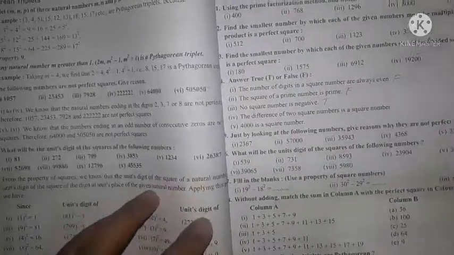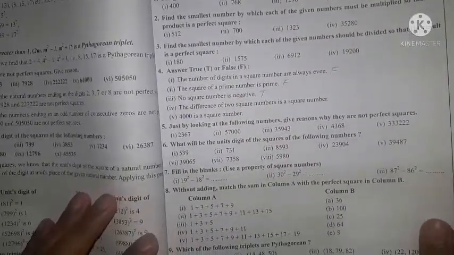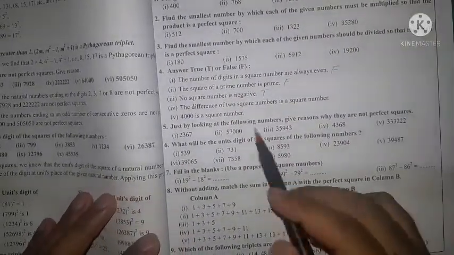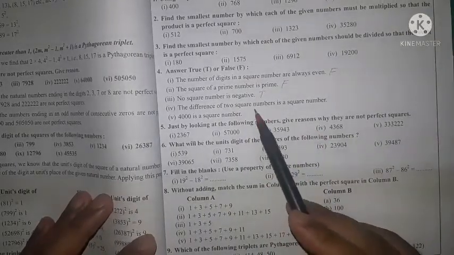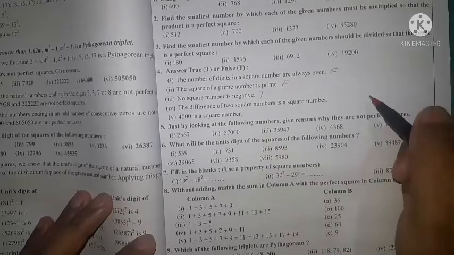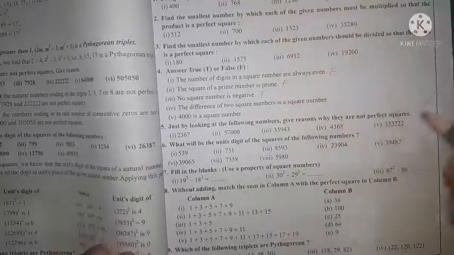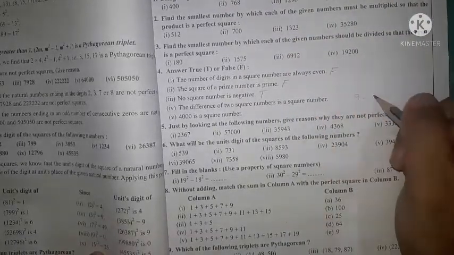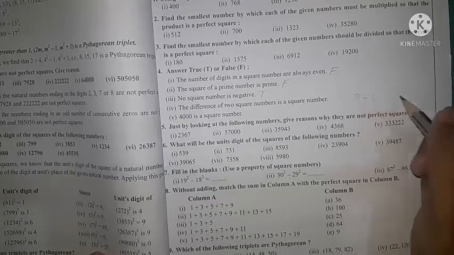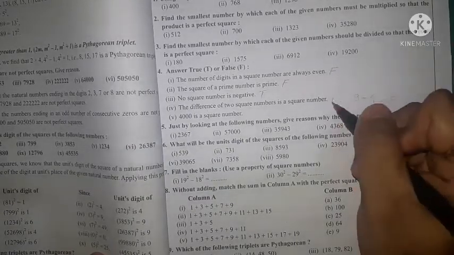The difference of two square numbers is a square number? No. As we know, 9 is the square of 3 and 4 is the square of 2. The difference of these two is 5, which is not a square number. So therefore this is false.